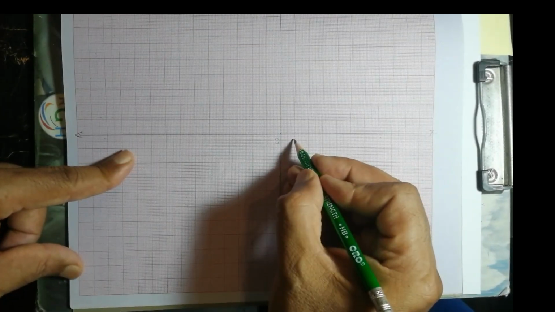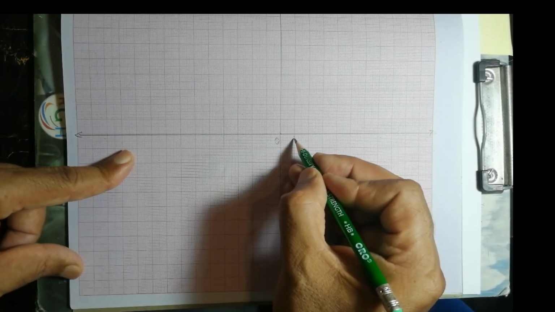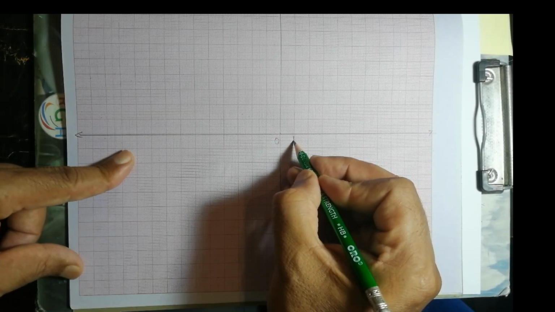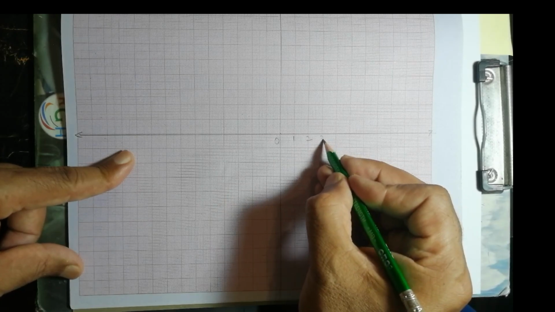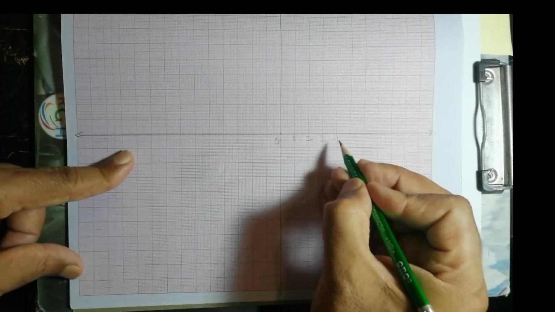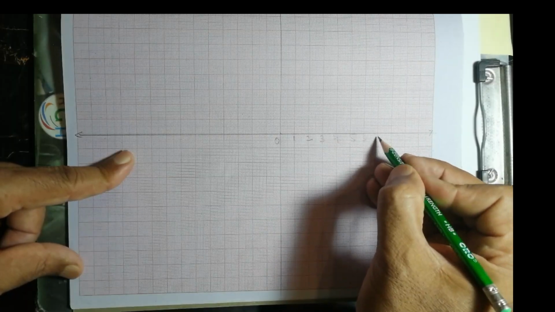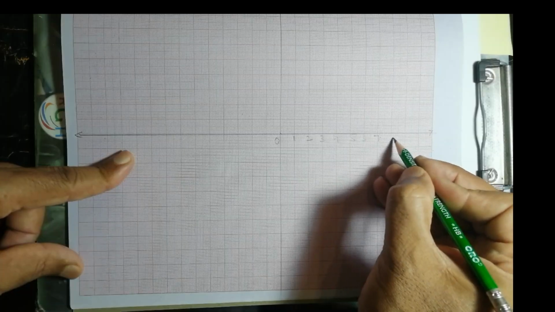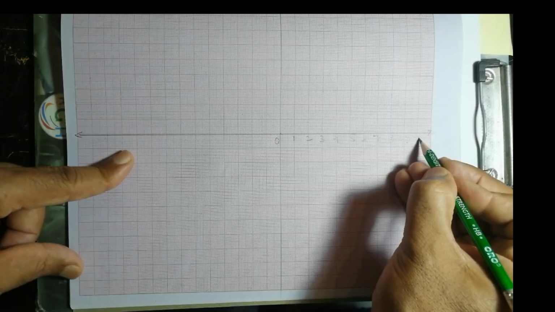On the horizontal line, which is the x-axis, the central point is 0, and this is 1. The second square I put 2, for the third I put 3, 4, 5, 6, 7, 8, 9, 10, and so on.